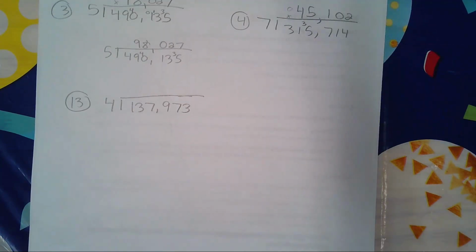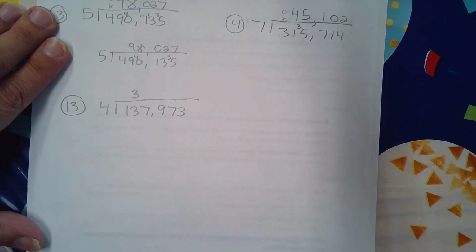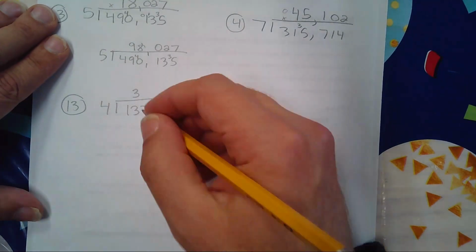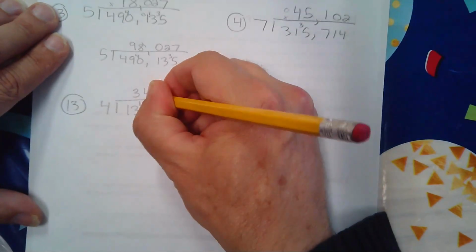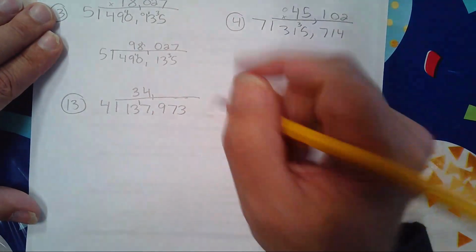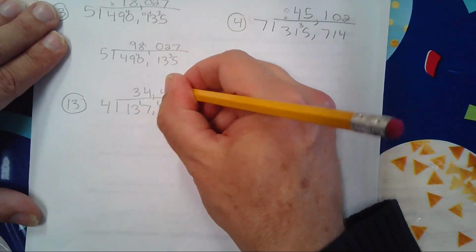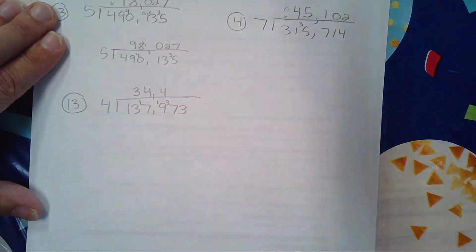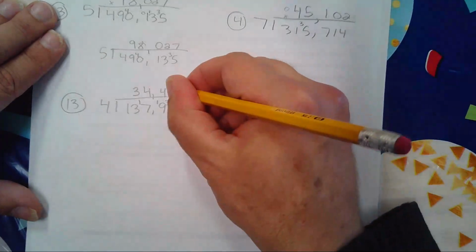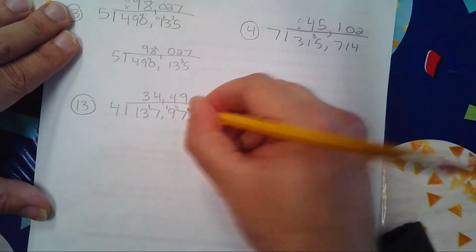So with the remainder, 4 doesn't go into 1. Nope. 4 goes into 13 3 times. 3 times 4 is 12. 13 minus 12 is 1. 4 goes into 17 4 times. 4 times 4 is 16. 17 minus 16 is 1. 4 goes into 19 4 times. 4 times 4 is 16. 19 minus 16 is 3. 4 goes into 37 9 times. 9 times 4, 36. 37 minus 36, 1.